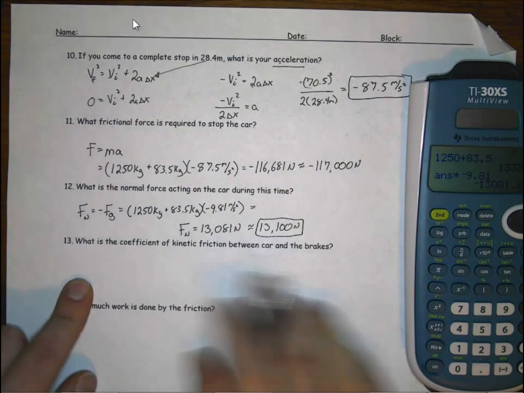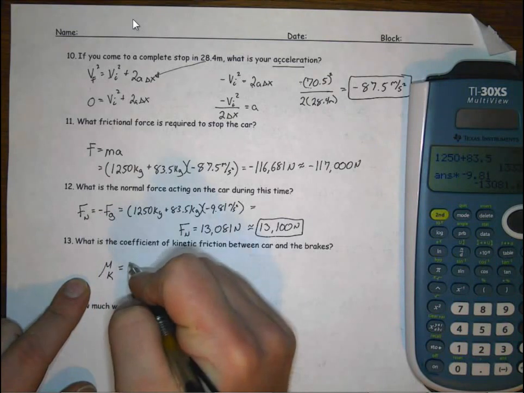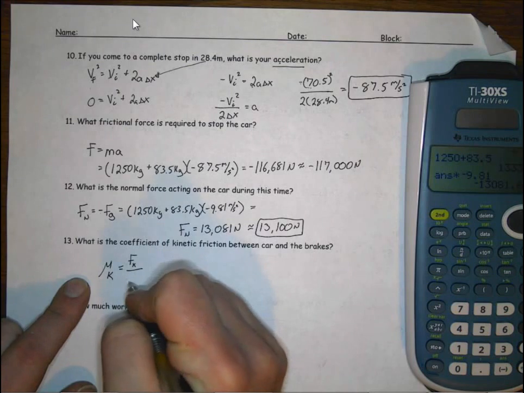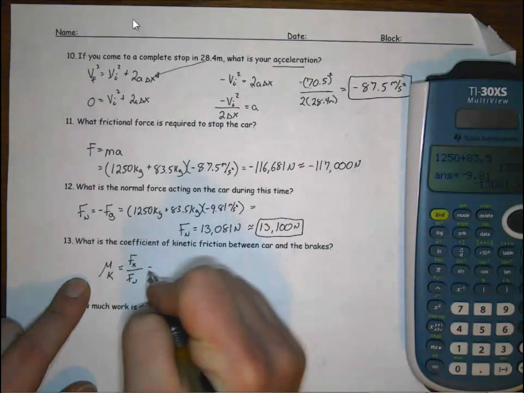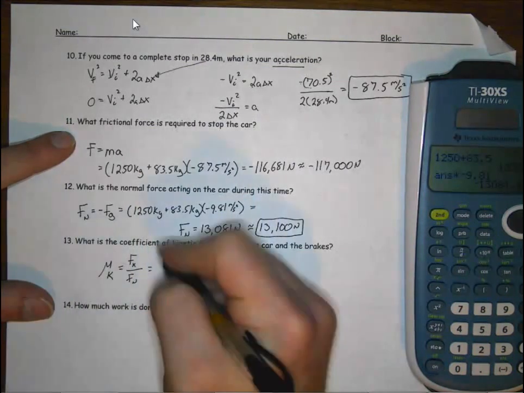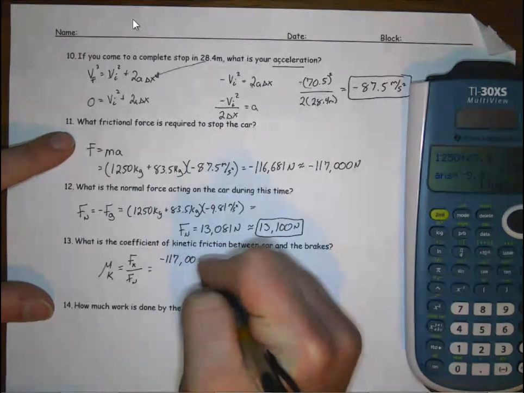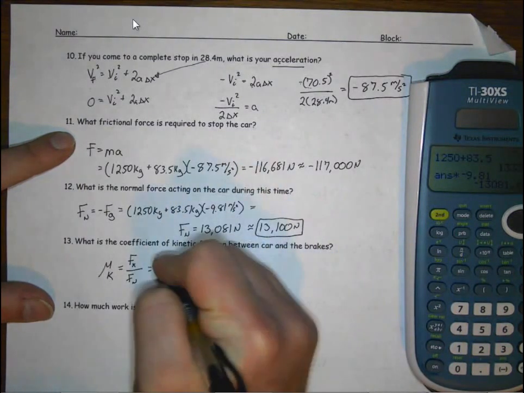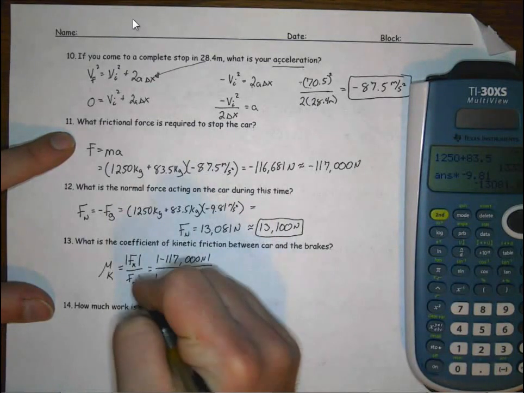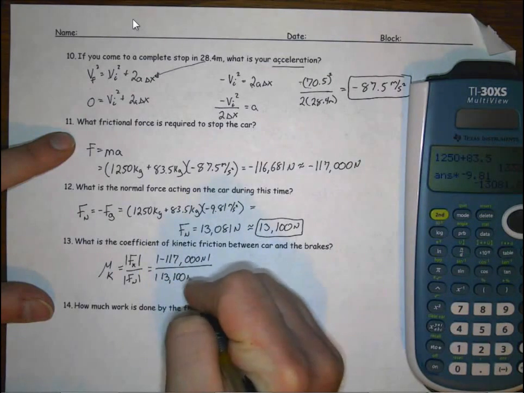What is the coefficient of kinetic friction? Well, we know the coefficient of kinetic friction equals the force of kinetic friction, F sub k, divided by my normal force, Fn. So we calculated this as being 117,000 newtons, and it's actually the magnitude of my kinetic friction, divided by the magnitude of my normal force, which in this case is 13,100 newtons.